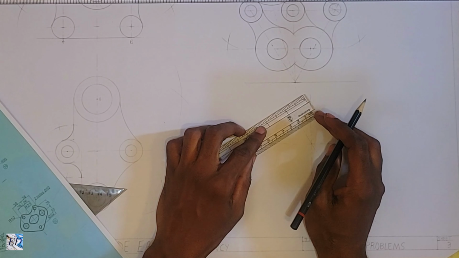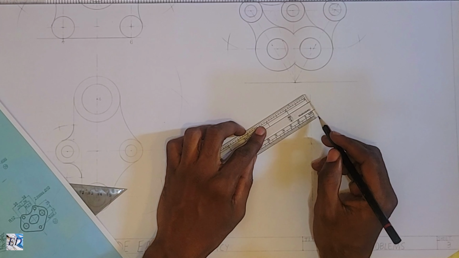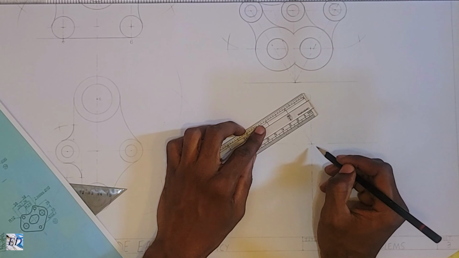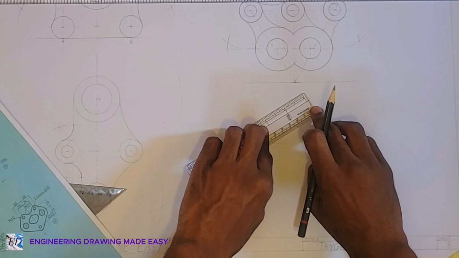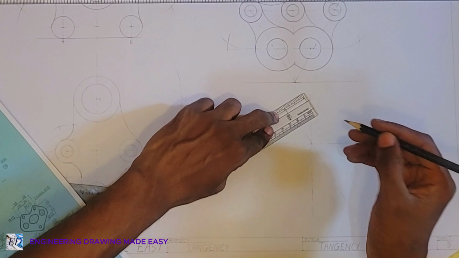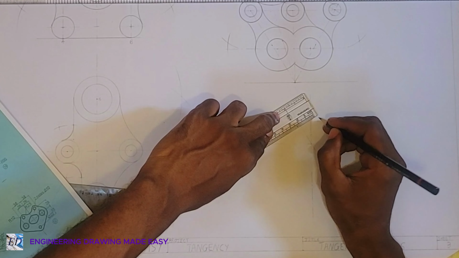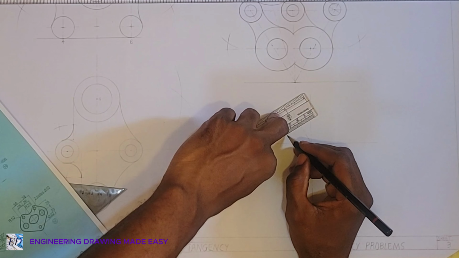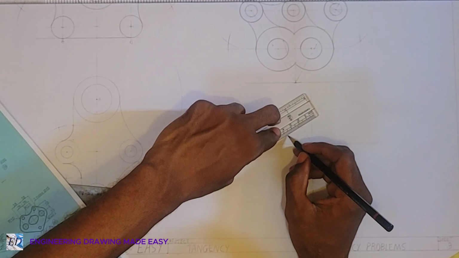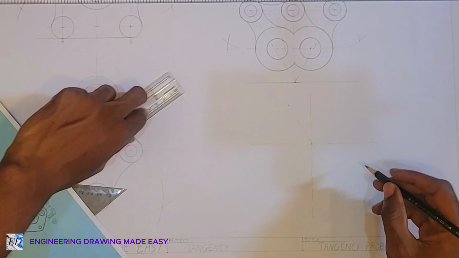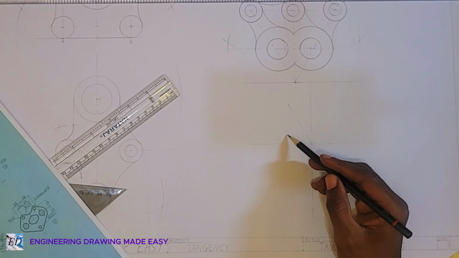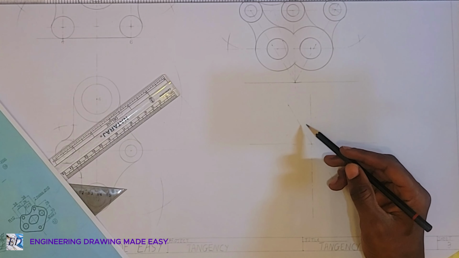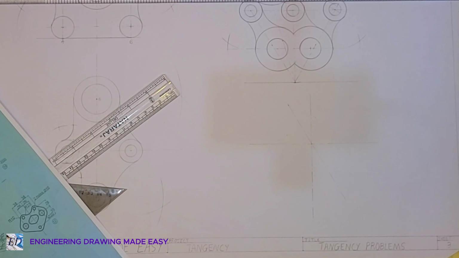You make sure that the 19 mm point on the rule is exactly on the reference line we want to draw. After doing that, you mark the 0 point on the rule here, then you come over to mark the 38 point here. So from this, you've been able to get equal distances separated from this line, right? You've been able to get 19 from here and 19 from here. That's what we're interested in.